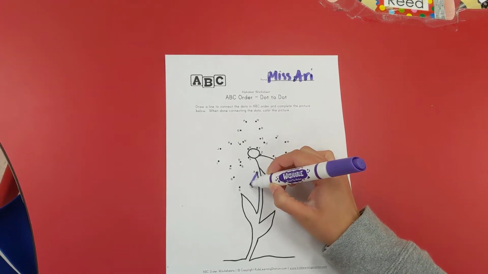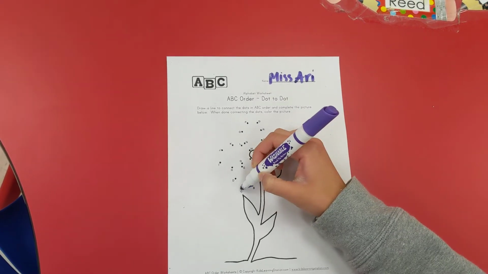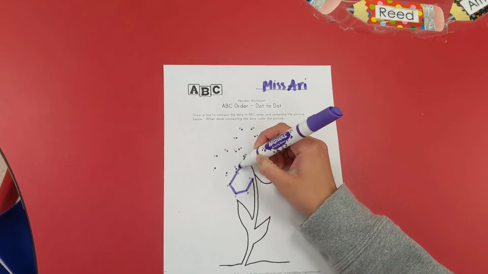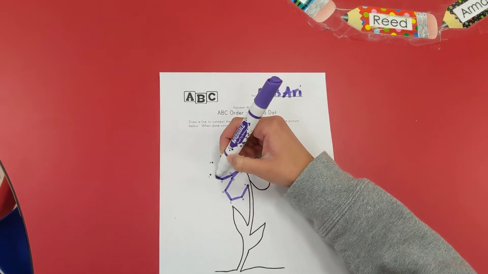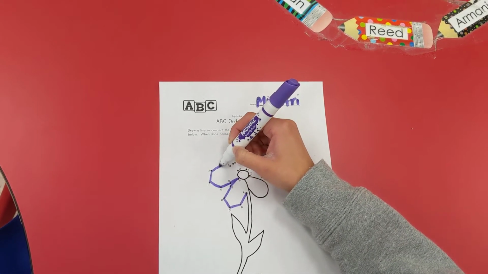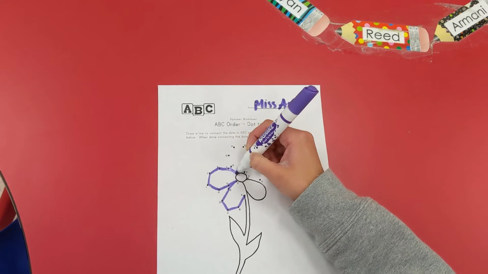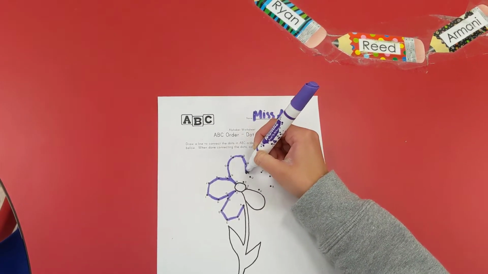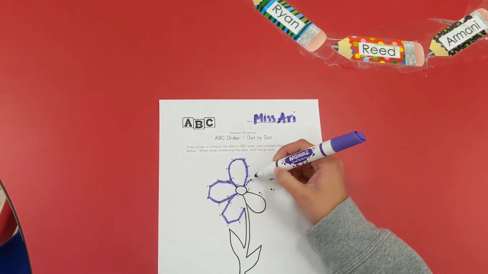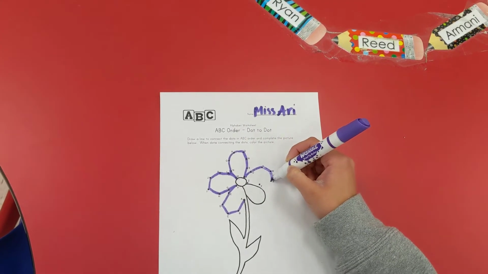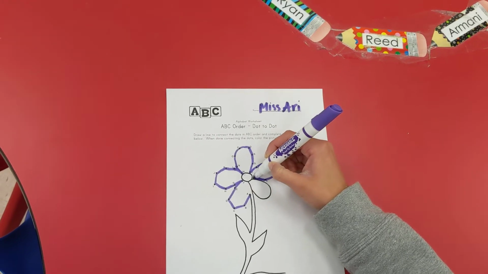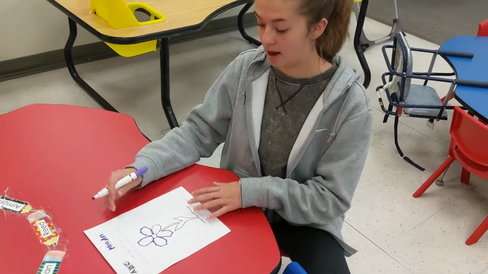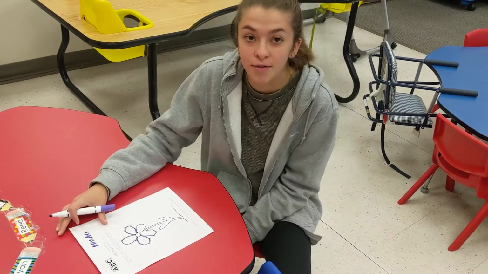Go A, B, C, D, E, F, G, H, I, J, K, L, M, N, O, P, Q, R, S, T, U, V, W, X, Y, and Z. Look, it has a pretty flower. That's what you have to do for that one.